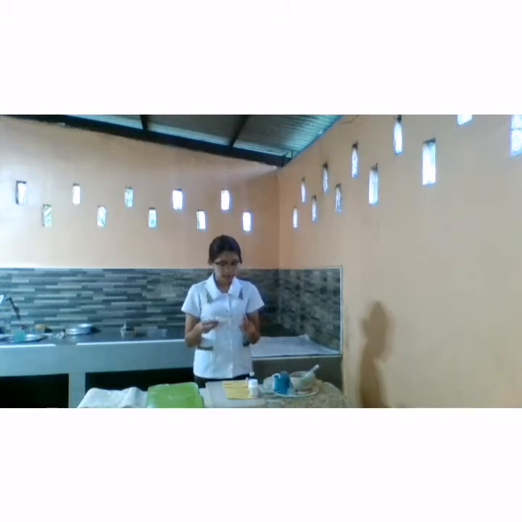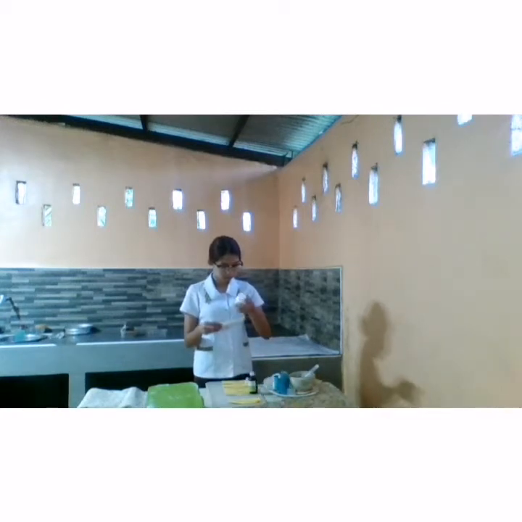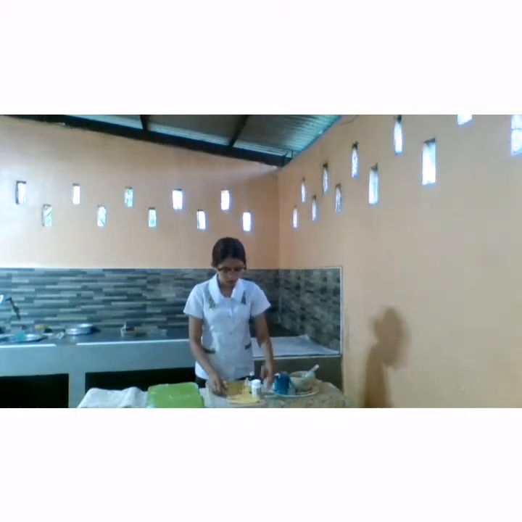Vitamin C, 500 mg, 1 tab OD PC. Vitamin C, 500 mg, 1 tab OD, crush and mix with soft food in between meals, breakfast and lunch.